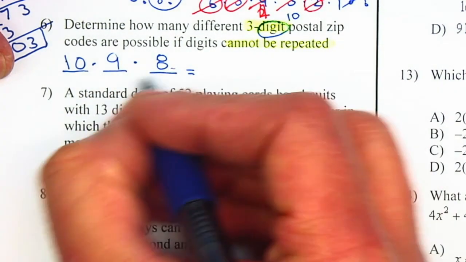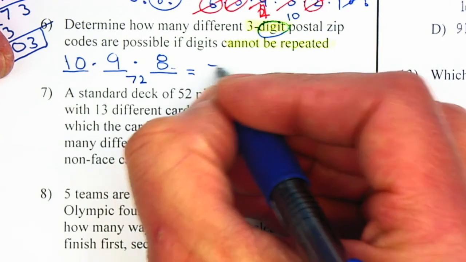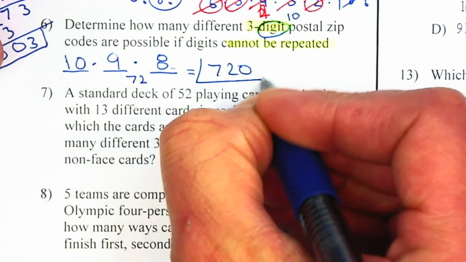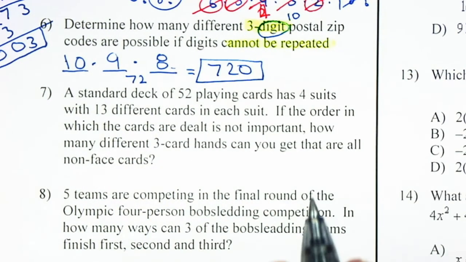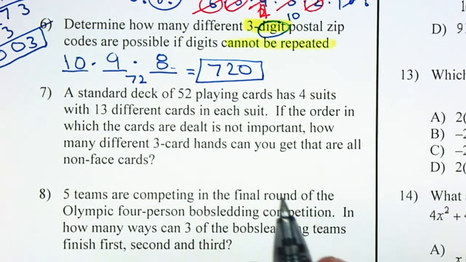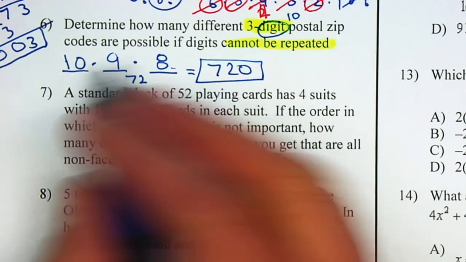So now we have 9 times 8 is 72. Multiplied by 10 is 720. There's 720 different ways that we can have 3-digit passwords or zip codes.